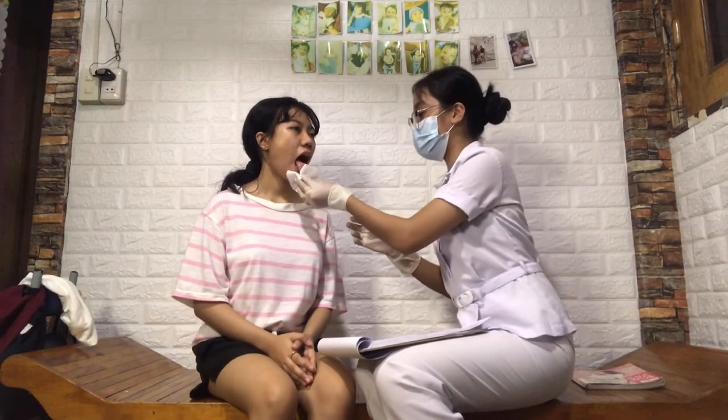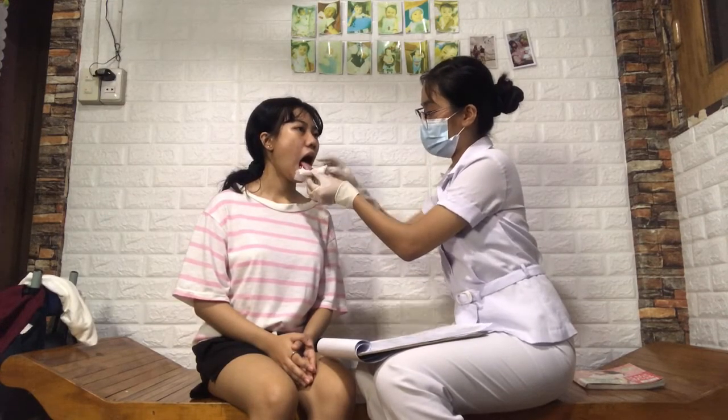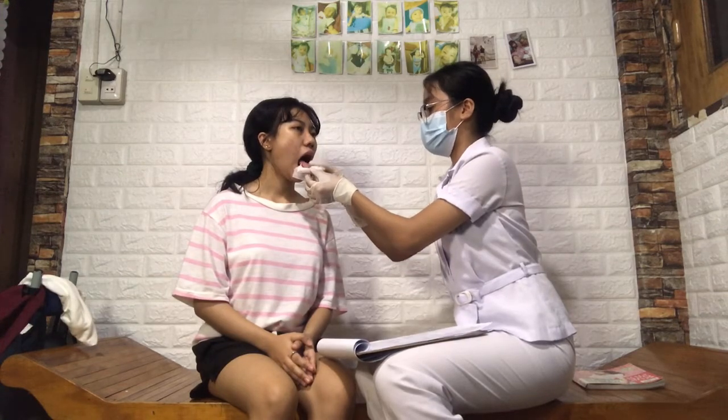Can you please pull? So her tongue is smooth and there are prominent veins in the base of her tongue, so it's normal. Her tongue has a rough texture, and there's no presence of any lesions or bumps.